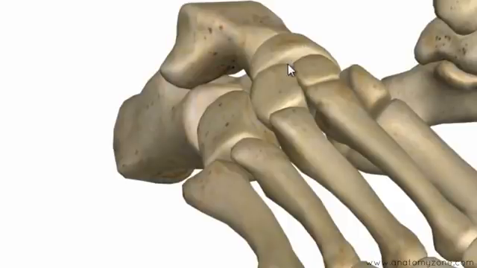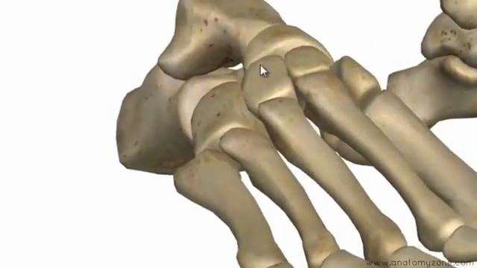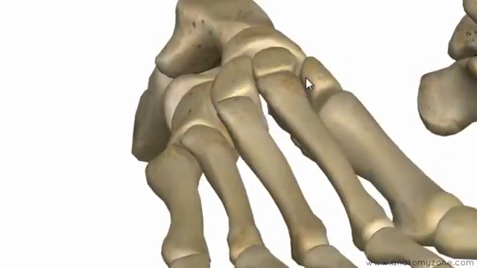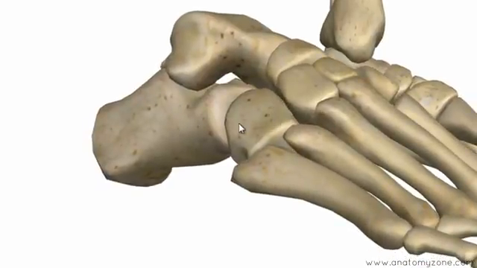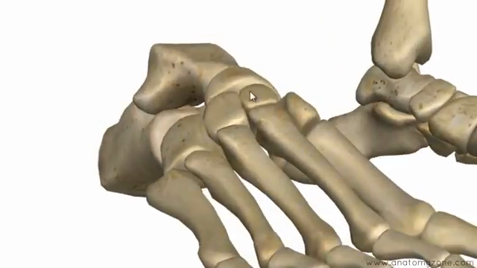So looking at the navicular, anteriorly it articulates with the cuneiform bones, so the medial, intermediate and lateral cuneiform bones, and the cuboid bone in the distal row of tarsal bones articulates anteriorly with the lateral 2 metatarsals, and the cuneiform bones articulate anteriorly with the medial 3 metatarsal bones.